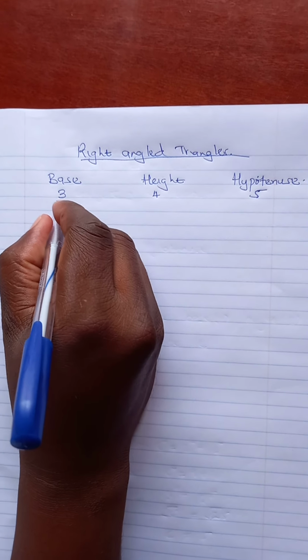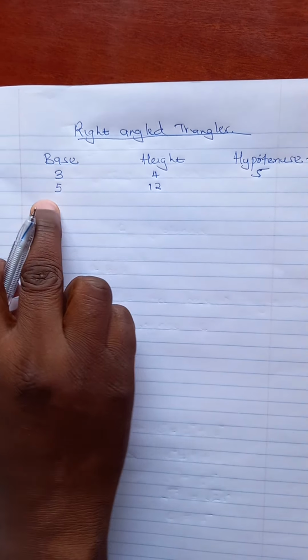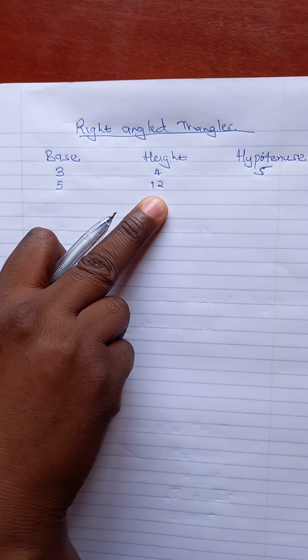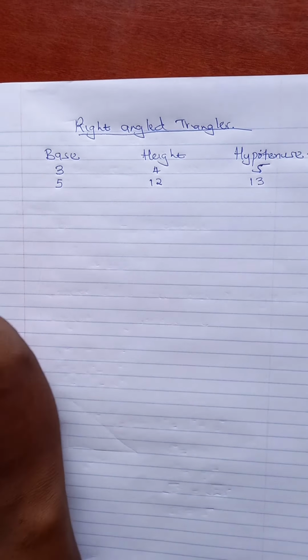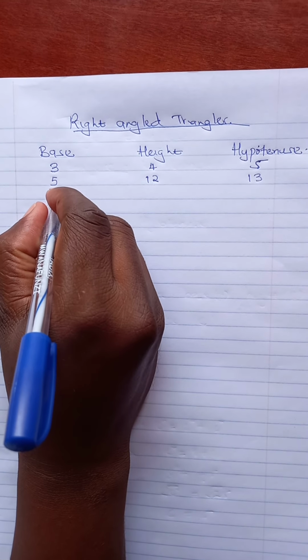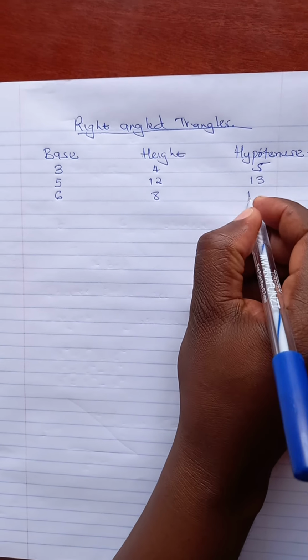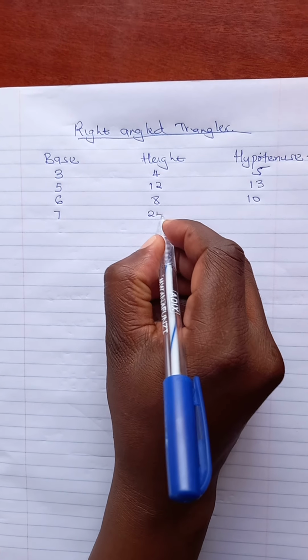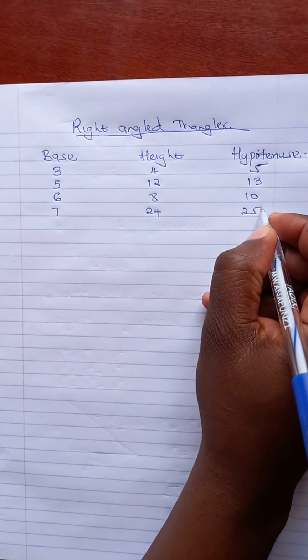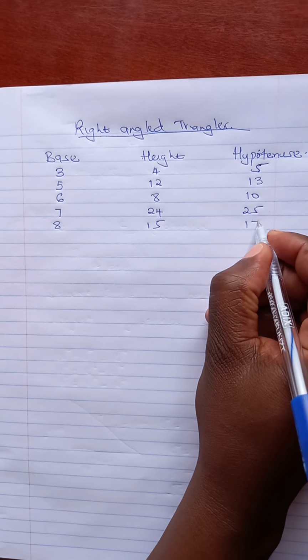In the second one, it will be 5 and 12. If you square 5 and you square 12, you add, then you get the square root, you have 13. The other set is 6, 8, and 10. We have 7, 24, and 25. We also have 8, 15, and 17.